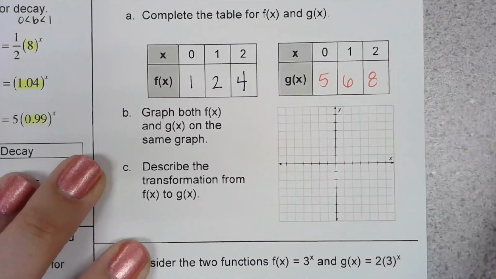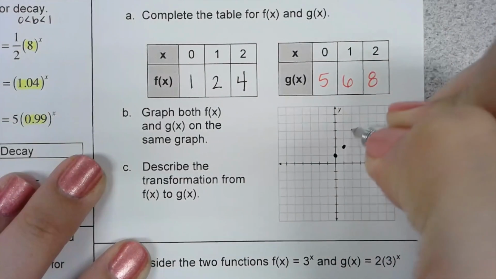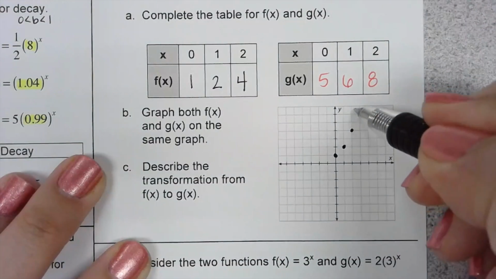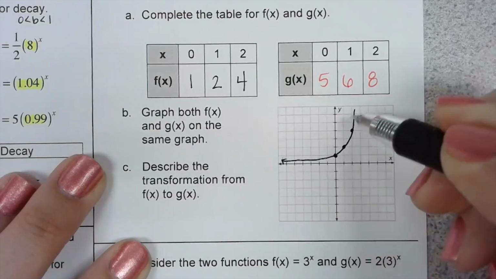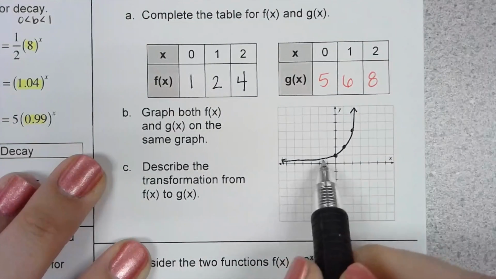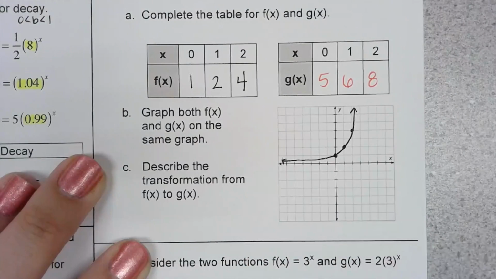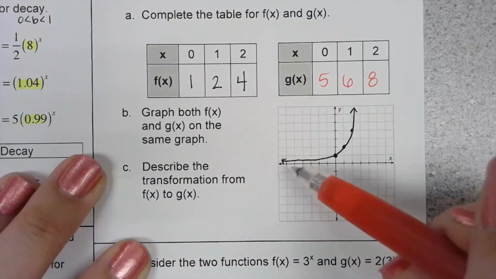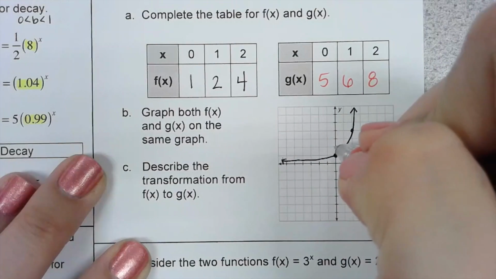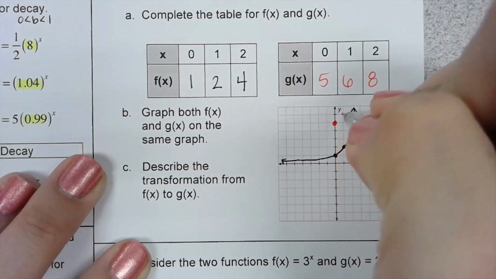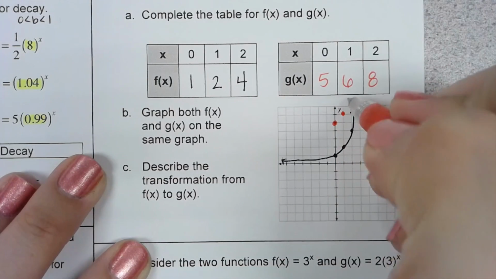Part B wants me to graph them both on the same graph, so I'll graph them in the same colors that I just wrote them down on my table. So this is what my first one's going to look like. And notice how I was careful, even though I didn't have points over here, I knew there was going to be an asymptote. There was going to be a place where that graph didn't cross. So I chose not to have it cross down here into quadrants 3 and 4. And then for this one, 2, 3, 4, 5, 6, and then the 8 actually doesn't fit on the graph, but I'll just kind of aim it for where it would need to go.